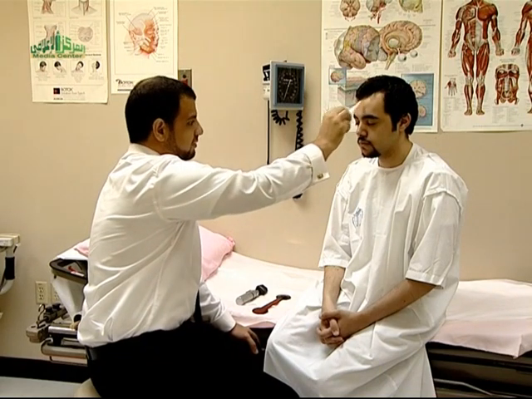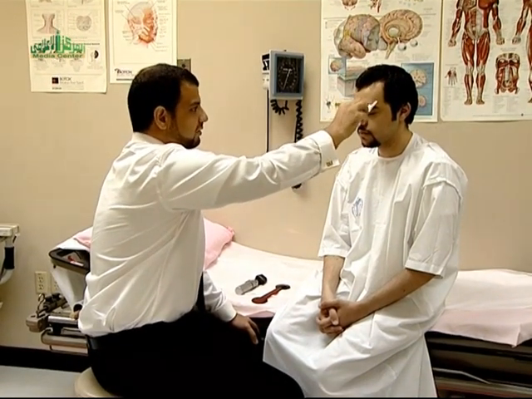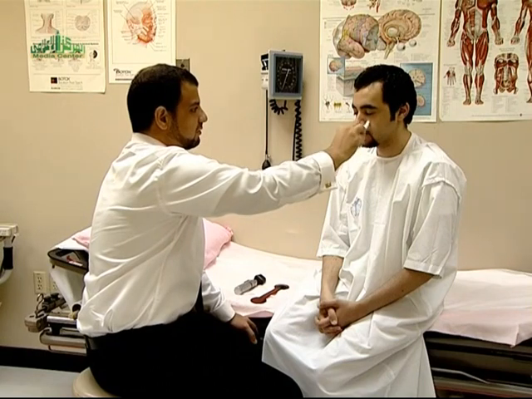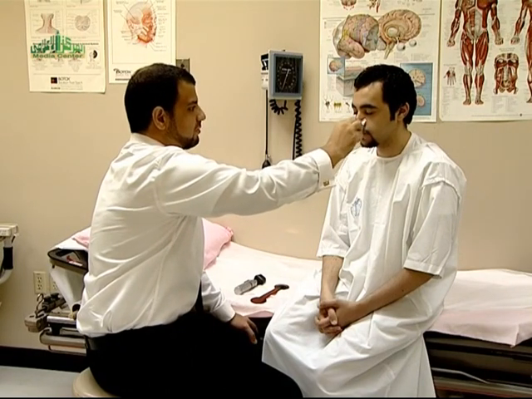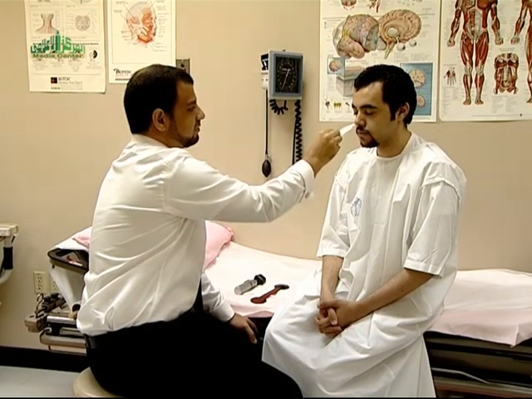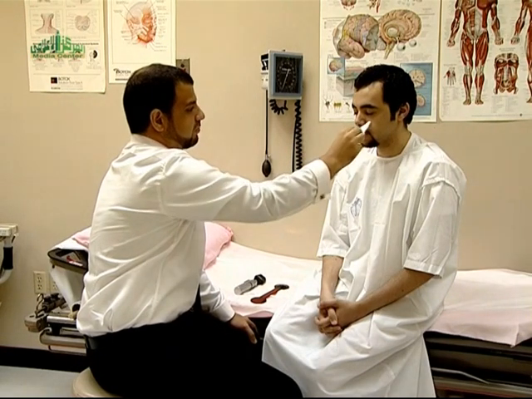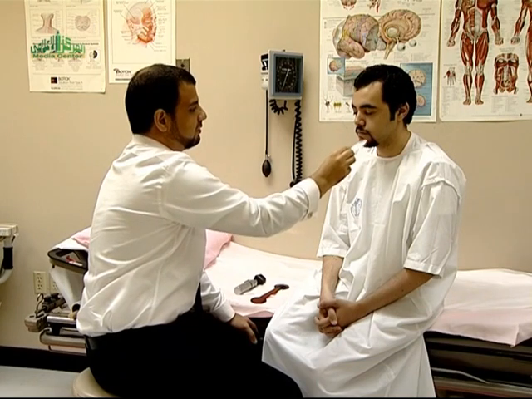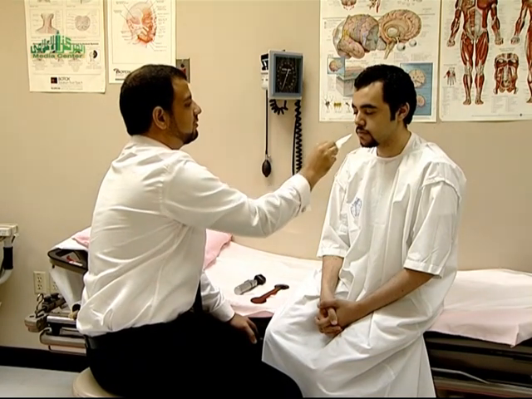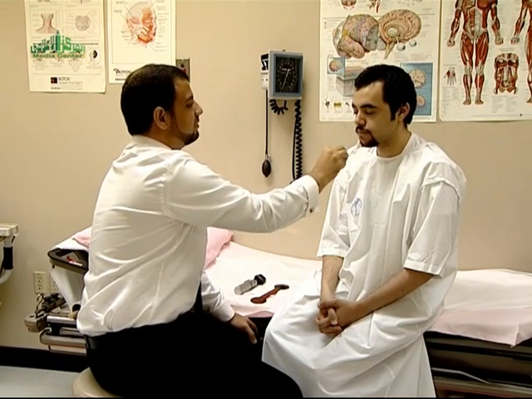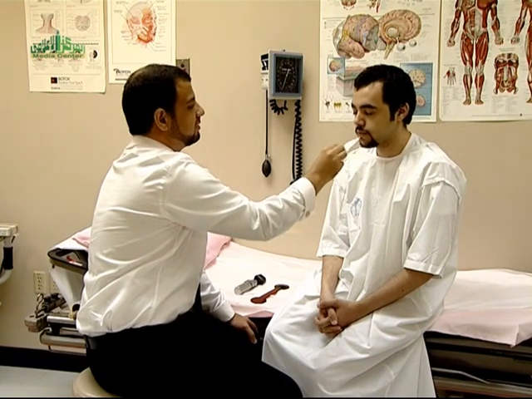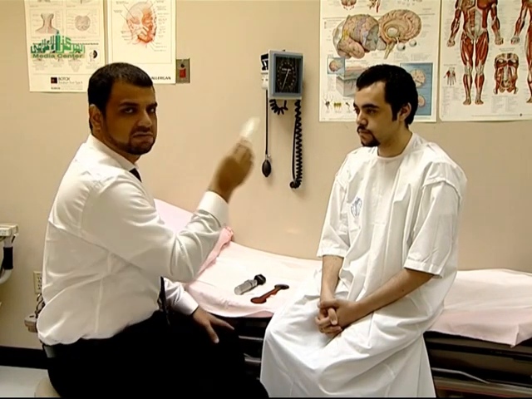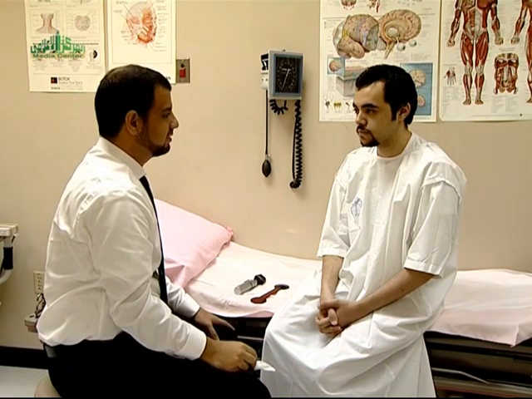And then you compare different divisions. So again, comparing right and left. So we compared across sides and the three divisions to each other.